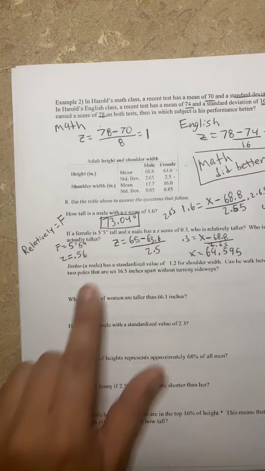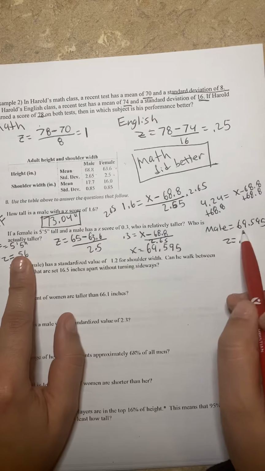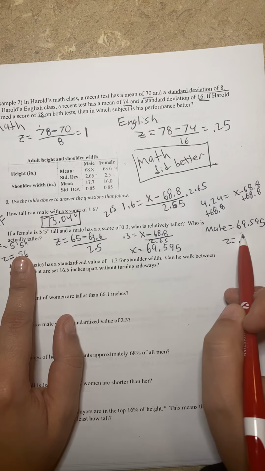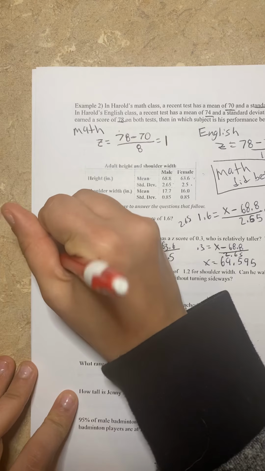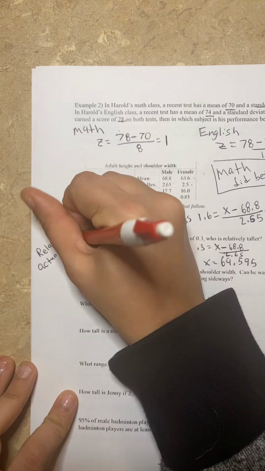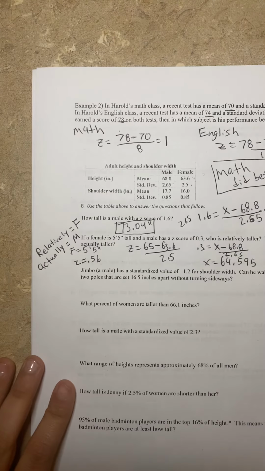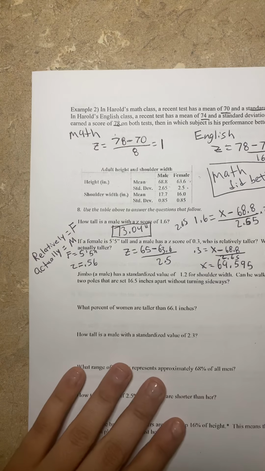But with our actual height, the female is 65 inches tall, the male is 69.5 inches tall, so that means the male is actually taller. And the reason why there are two different answers is because relatively means that she's relatively taller than most females, compared to he's not as relatively taller than other males. But comparing them together gives their actual height, okay?